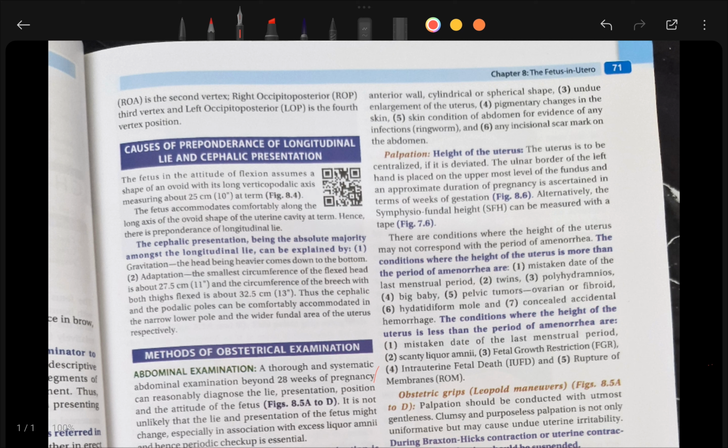The second reason for cephalic presentation is adaptation. The smallest circumference of the head is when it is flexed. I have shown the image in my previous video. The head is flexed, so it has the smallest circumference, only about 27.5 cm. The circumference of the breech, the buttocks with both thighs flexed, is larger. Obviously the buttocks will be wider than the head, about 32 cm, which is more than 27.5 cm. So cephalic presentation is favored. This is one of the reasons.